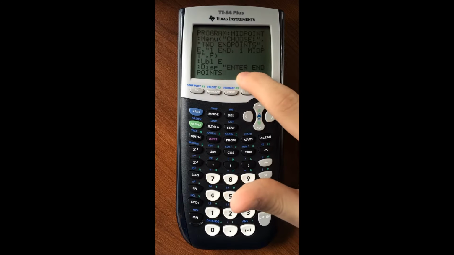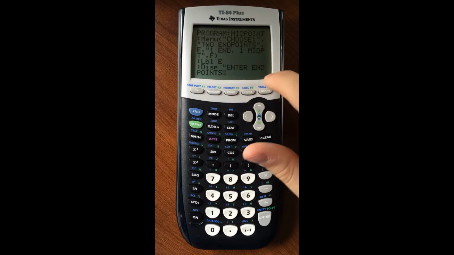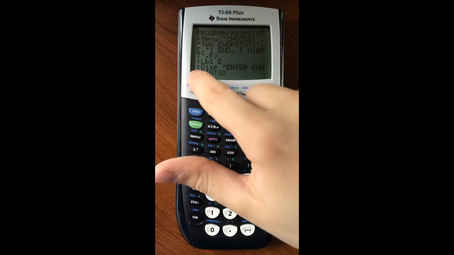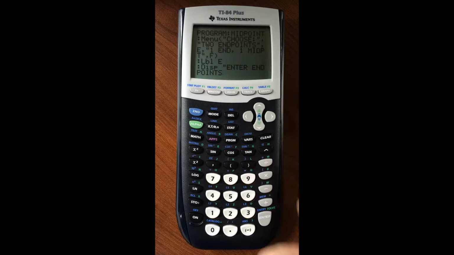And that's 1, 2, 3, 4, 5, 6, 9, 10, 11, 12, 13, 14, 15. Alright, we just make it. You know what? I think we can fit 16, so let's do the colon, just to make it look better.